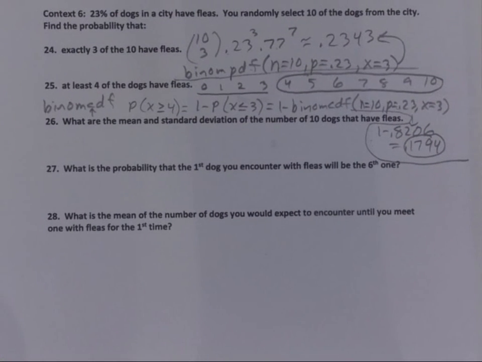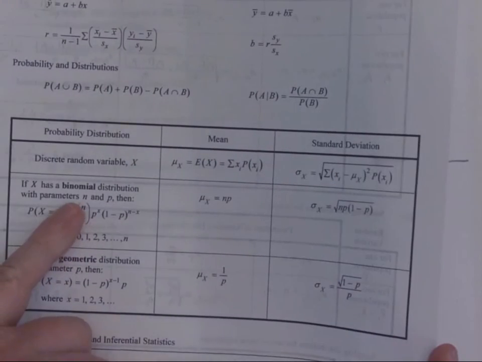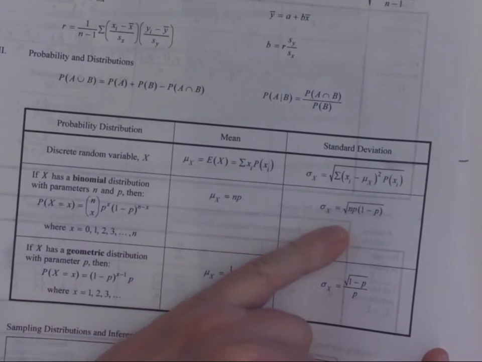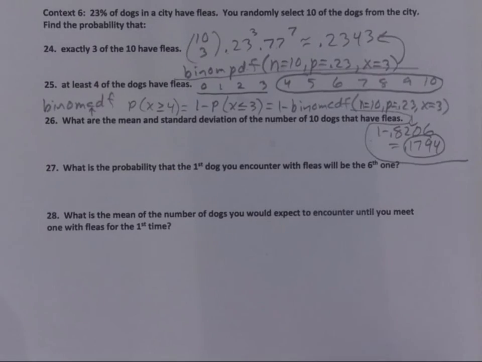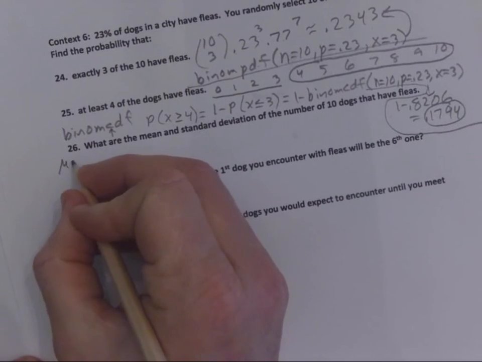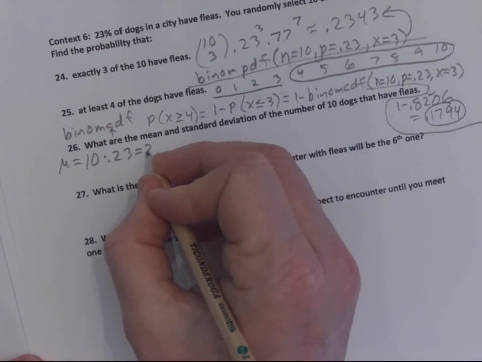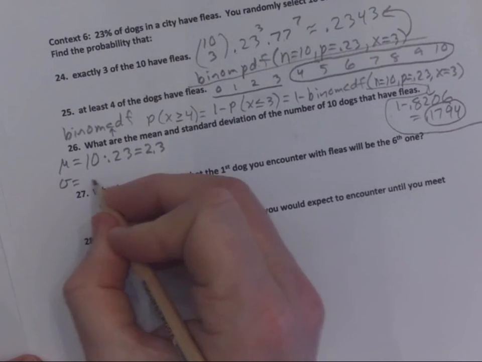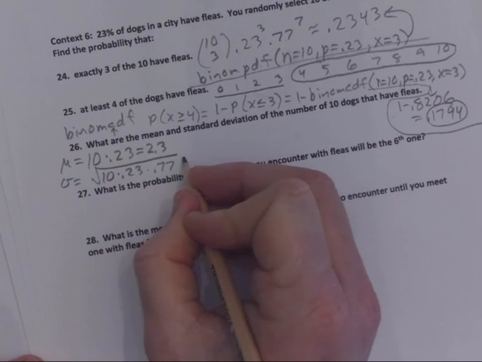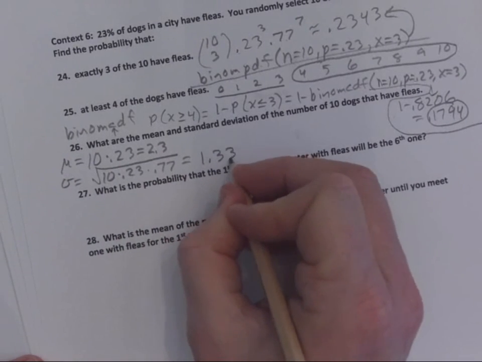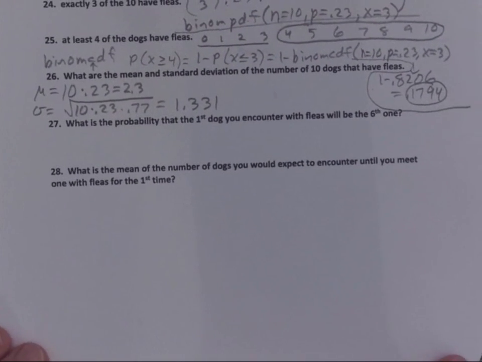So there you go. All right, what are the mean and standard deviation of the binomial situation here? There's your formula. There's the mean, there's the standard deviation. The mean is n times p, and the standard deviation is the square root of n times p times 1 minus p. So our mean, otherwise known as our expected value, mu, is equal to n times p, so that is just 10 times 0.23, which is 2.3. And our standard deviation is the square root of n times p times 1 minus p. When you do that, you get approximately 1.331.